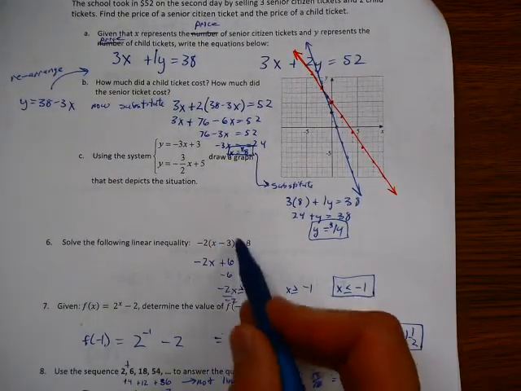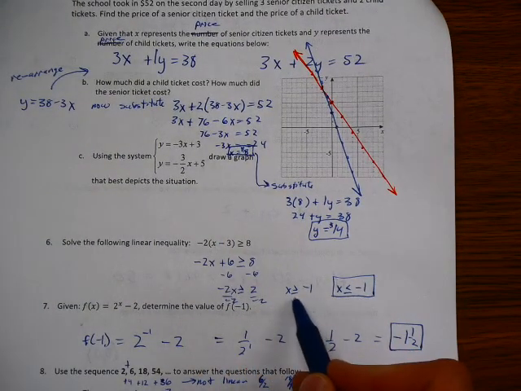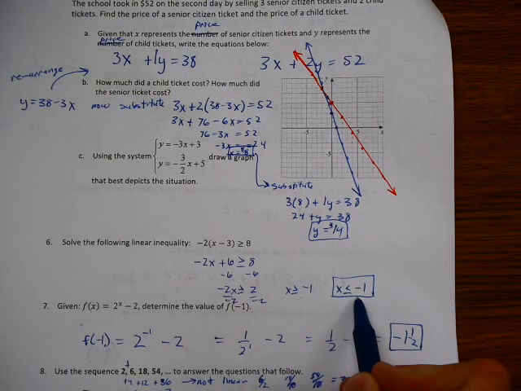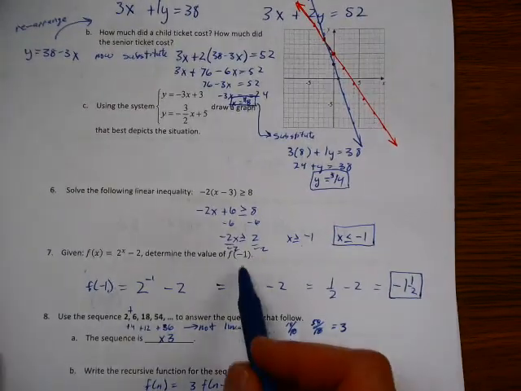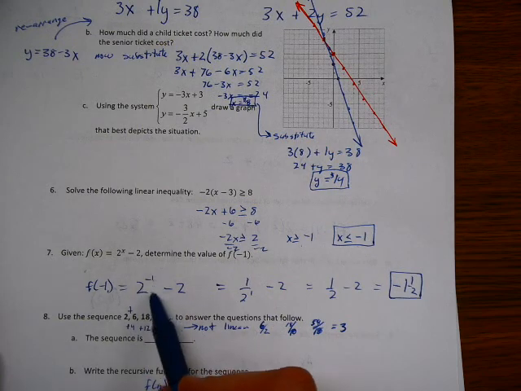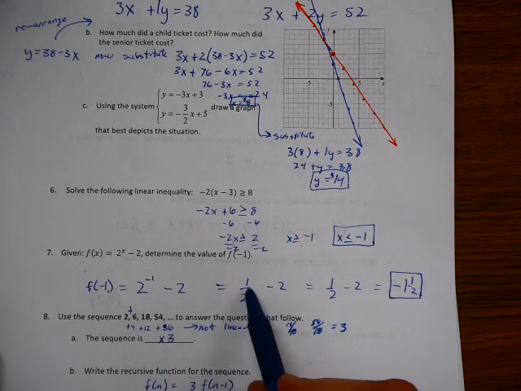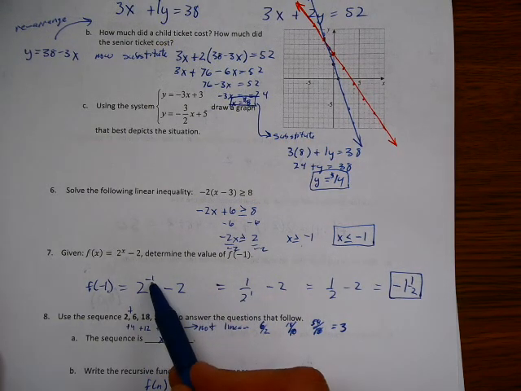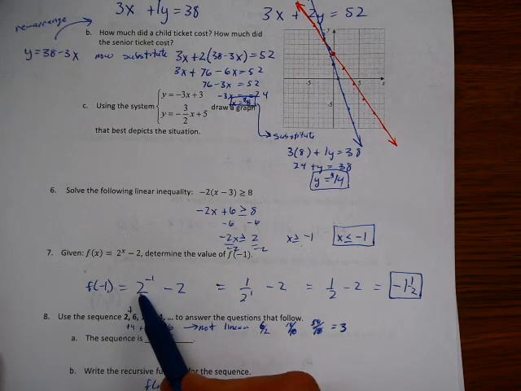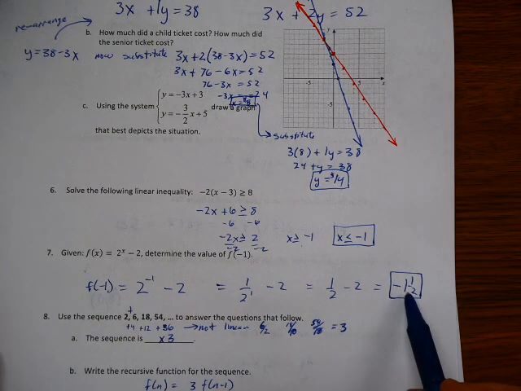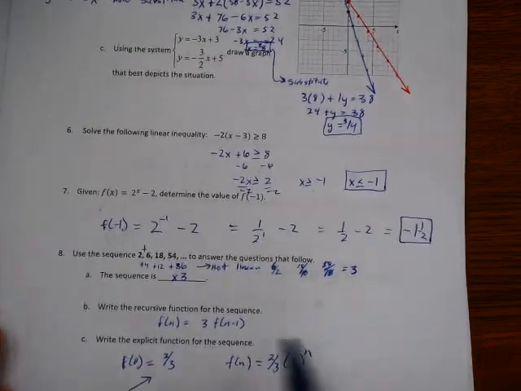Solving this, we solve it like normal, except you're dividing by a negative, so you have to flip the sign at the end. We're just putting a -1 in the place of x, so 2 to the -1 is 1/2, because that kicks it to the bottom of the denominator there. And so we end up with -1.5.